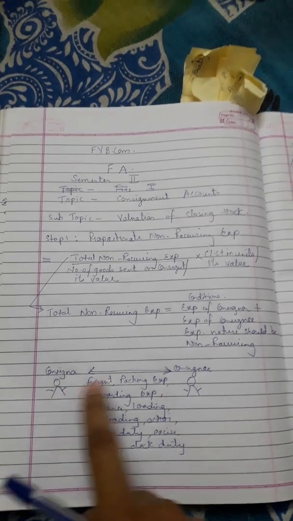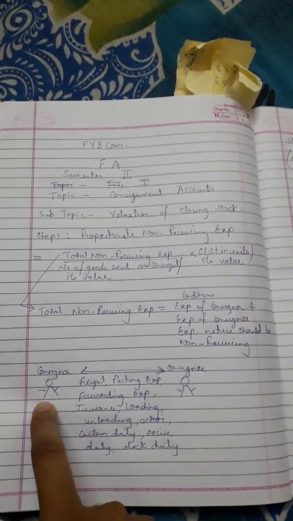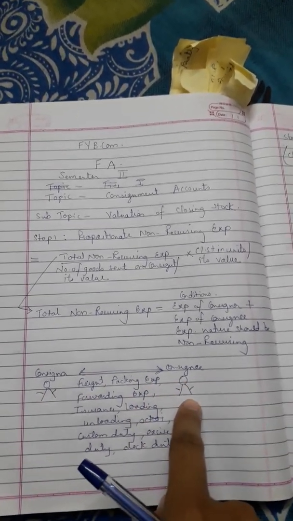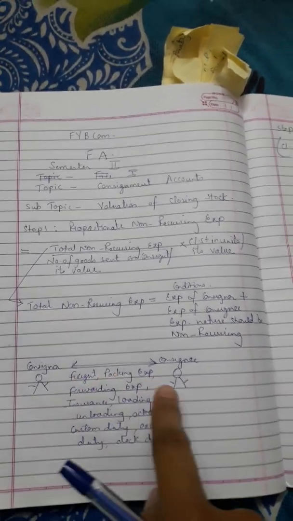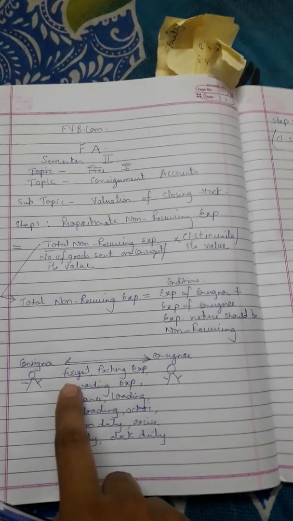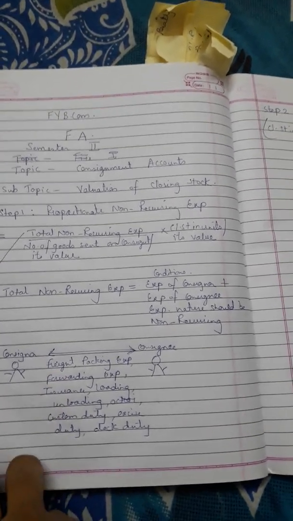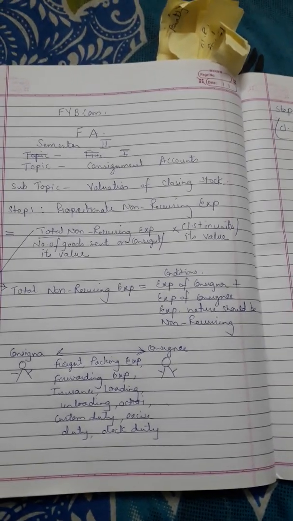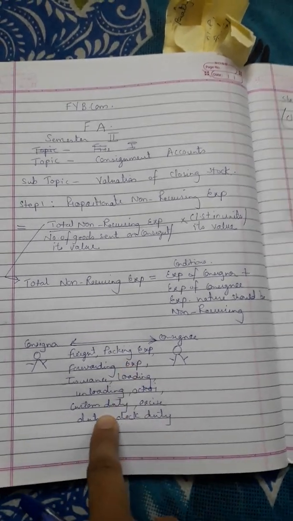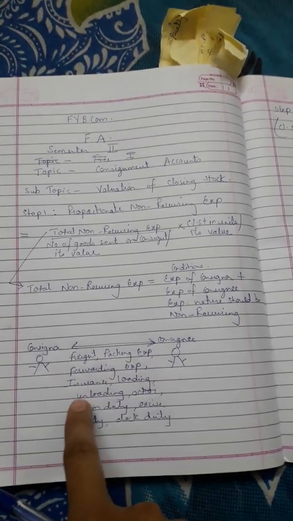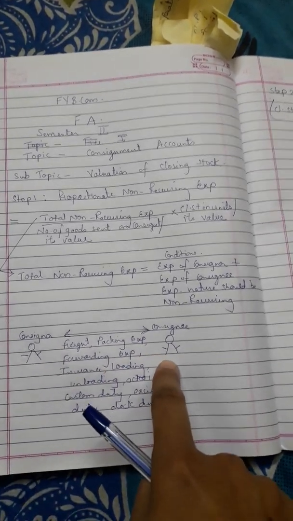There is a consignor and a consignee, and we know that the consignor sends goods to the consignee. For doing that, sometimes the consignor and sometimes the consignee keep incurring certain types of expenses so that goods can reach from the place of consignor to the place of consignee. What kind of expenses can those be? It can be freight, packing expenses, forwarding expenses, insurance, loading, unloading, octroi, custom duty, excise duty, and dock duty. All these expenses are incurred only once, for reaching the goods from the place of consignor to the place of consignee.